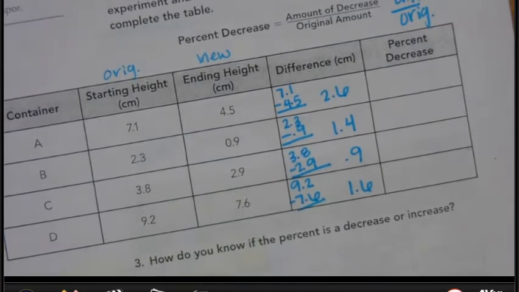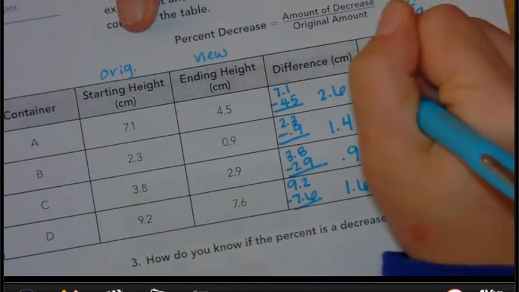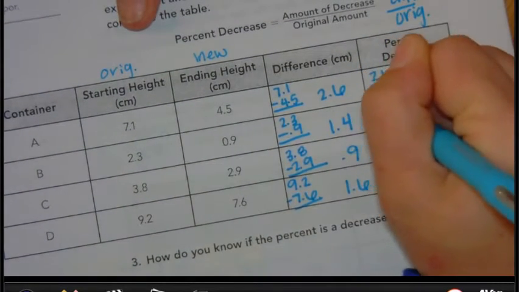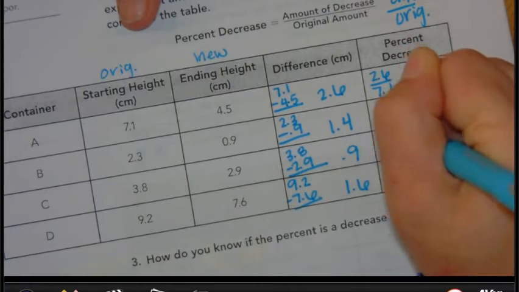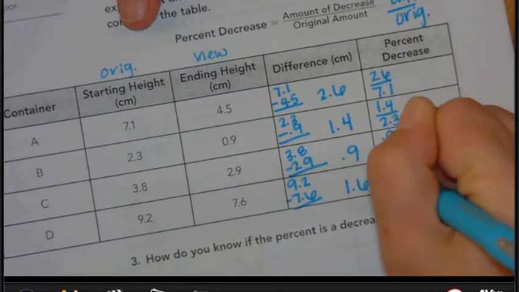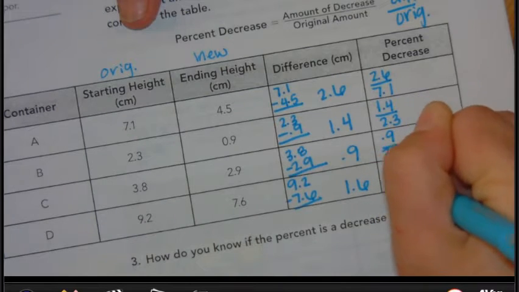Now, in order to find the percentage, I'm going to take the difference over the original. Okay, so I'm going to do 2.6 over 7.1, 1.4 over 2.3, 0.9 over 3.8, 1.6 over 9.2.